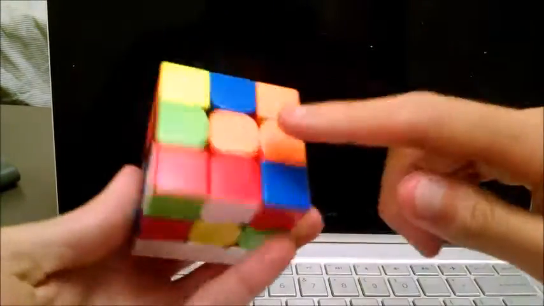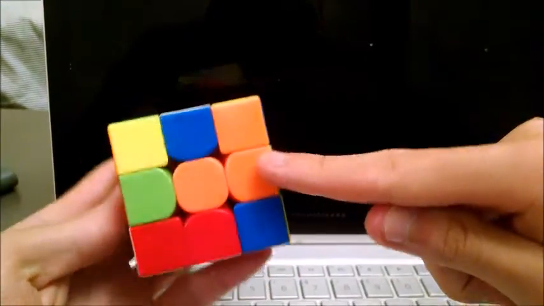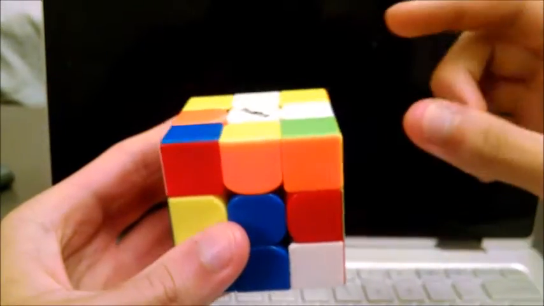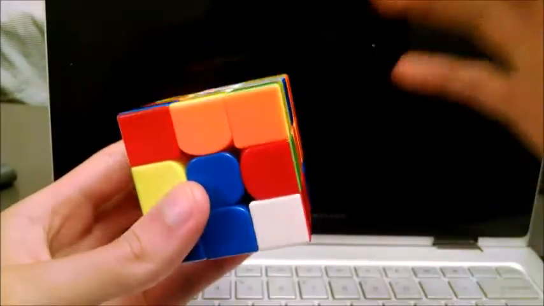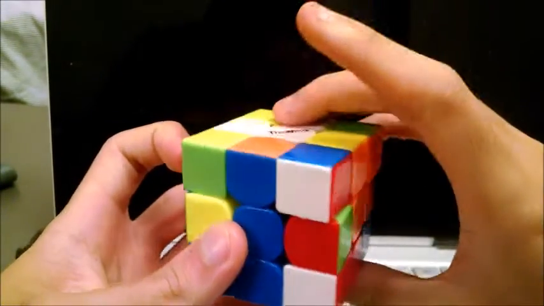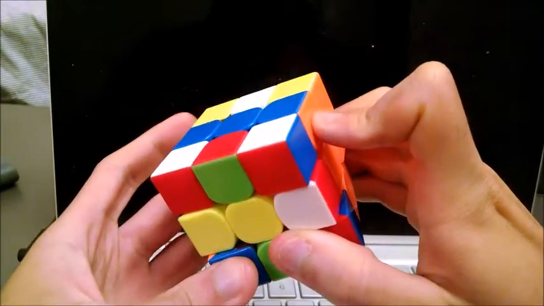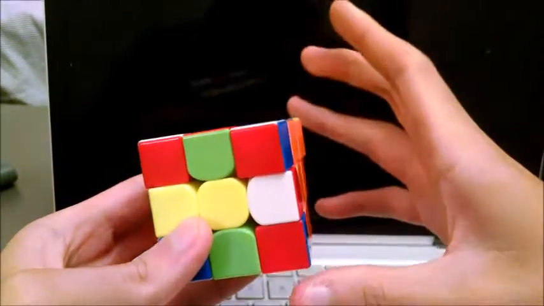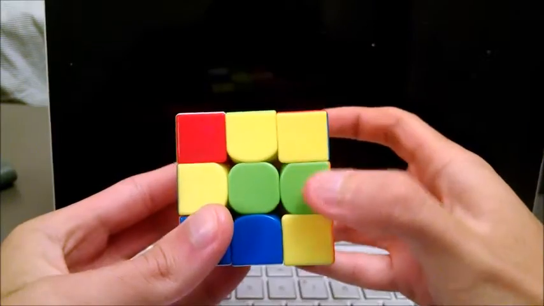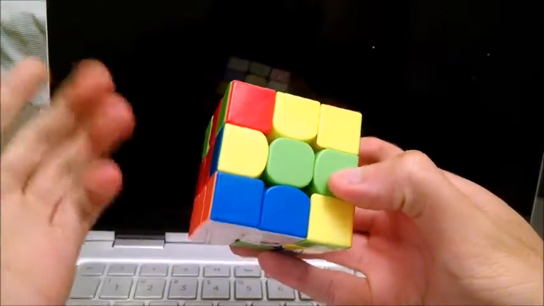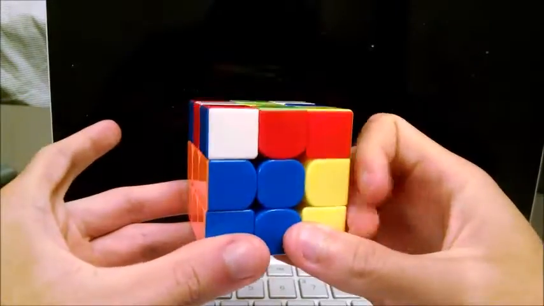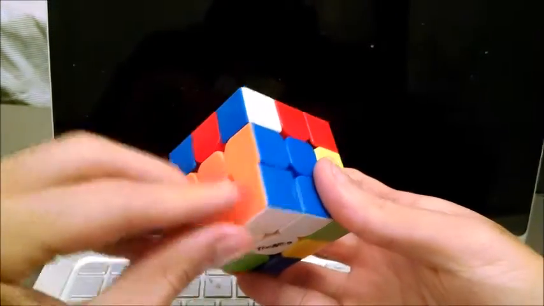So we already have a center attached to an edge in this case, which is very nice, and our last edge is up here. So what you can do is you can use R wide and U to force this edge into here to make a line, and you can do that by doing this. So now we have a line like this. Now what you want to do is you want to do an R turn so that the color on the front of the line is opposite of the color on the front of the line block. That way, when you do a U wide 2, it'll form the rest of the block correctly.